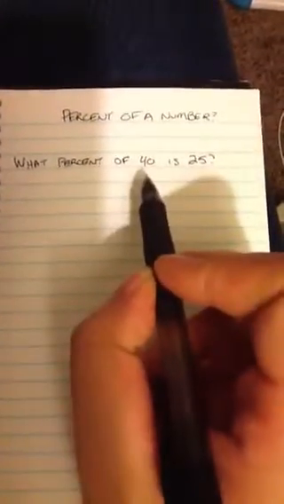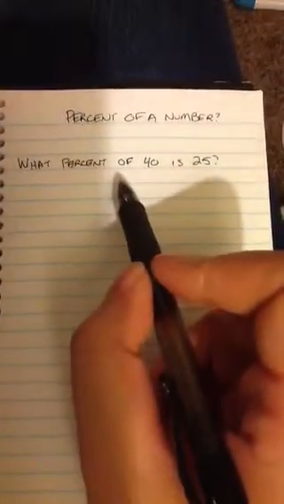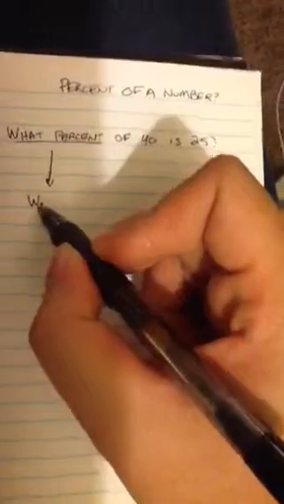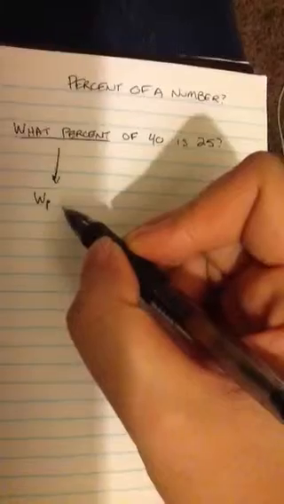So we have to rewrite this problem. We can't solve it just looking at it like this, so we're going to make it easier for ourselves. We're going to take the "what percent" and draw a little arrow down here, and we're going to write WP, and that's going to stand for what percent. That's the same thing as writing X or Y or whatever placeholder letter you would use in algebra.